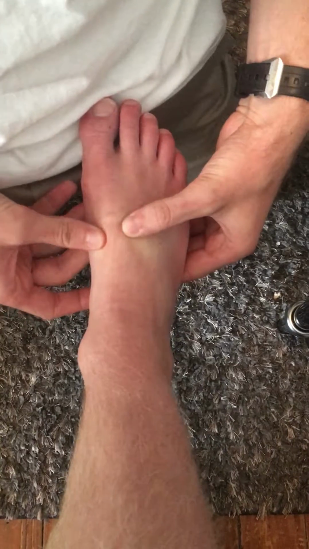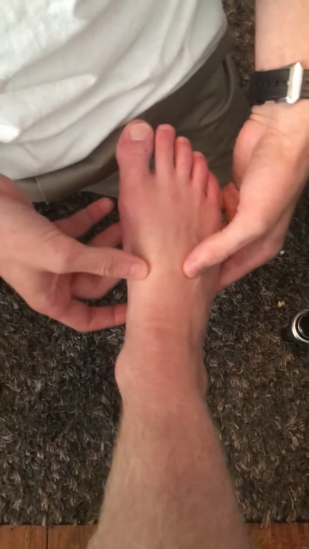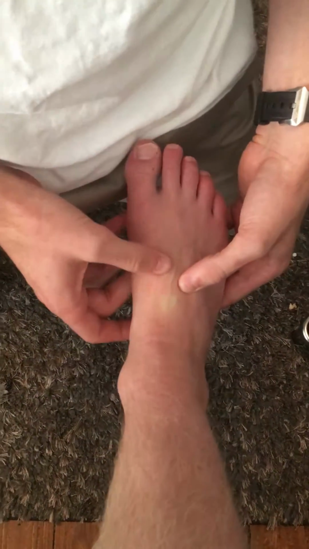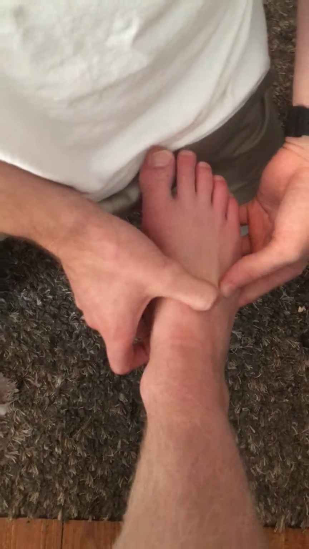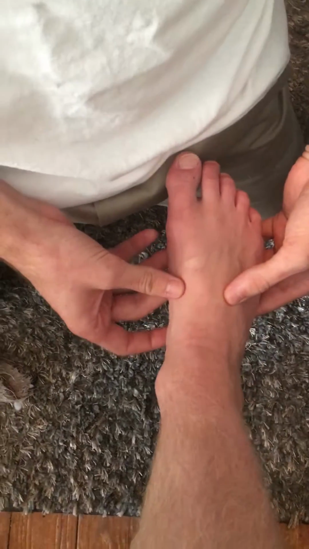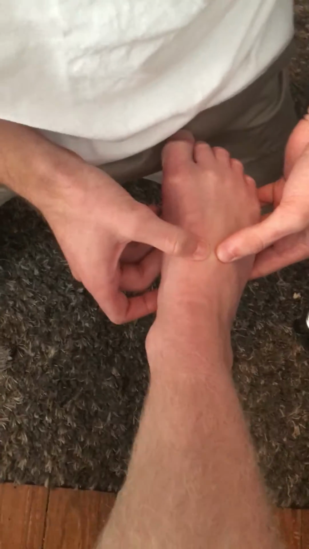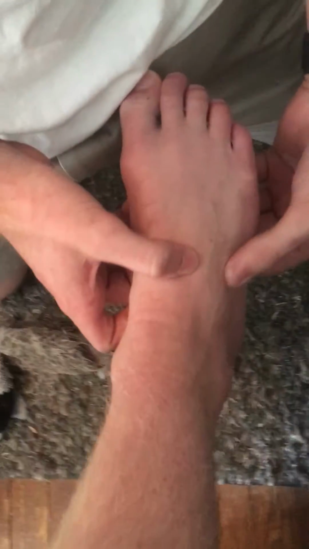Right here. Then we have the third cuneiform, which articulates with the navicular, the metatarsals 2, 3, and 4, and cuneiform 2 right there, and the cuboid down here. And then after that, I have the lateral malleolus, which is right here.